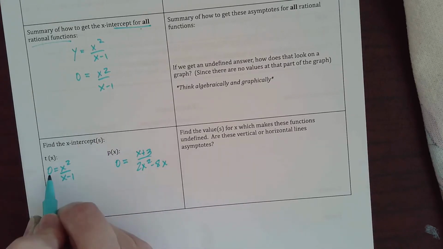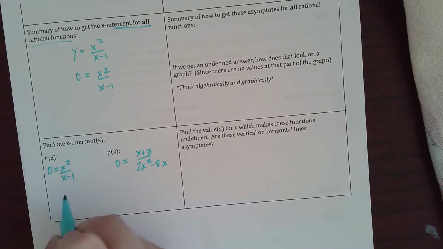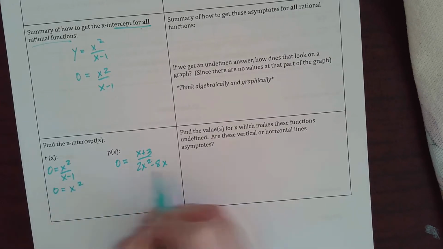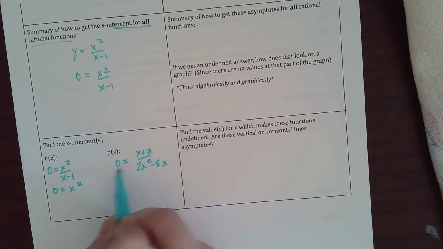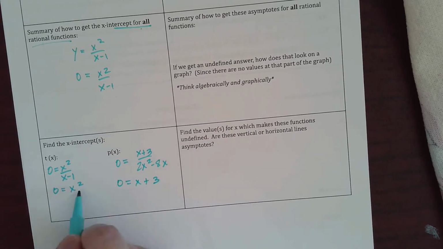Either way, you're going to end up with x minus 1 times 0, which is going to give me 0. Same thing over here. If I multiply both sides of my equation by 2x squared minus 8x, or if I cross multiply, I'm going to still end up with 0 equals x plus 3. So then if I square root both sides, I get 0 equals x. And if you remember, because that wasn't x squared, that would be a double 0.